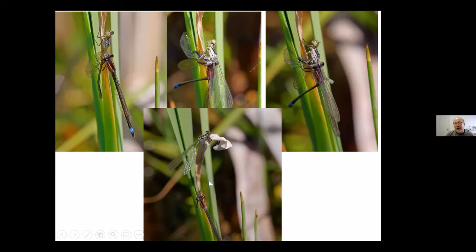It's now lost a wing, and in this final picture down here at the bottom, you can see there is now a thorax, some legs, and 2 of its 4 wings. Everything else has been bitten off by the other damselfly. So basically they eat any insect, including other damselflies and dragonflies.